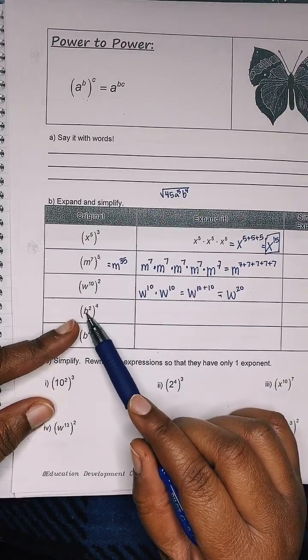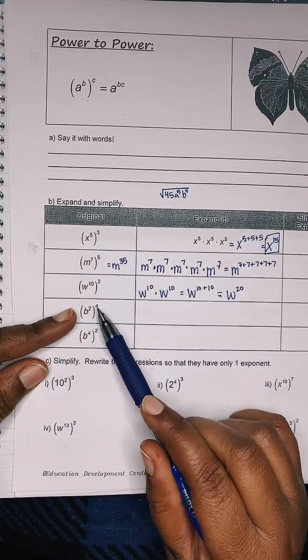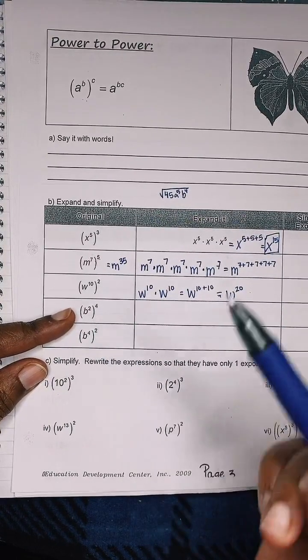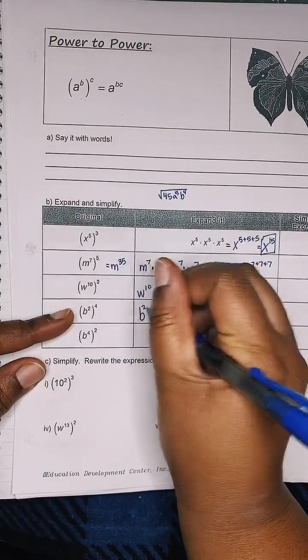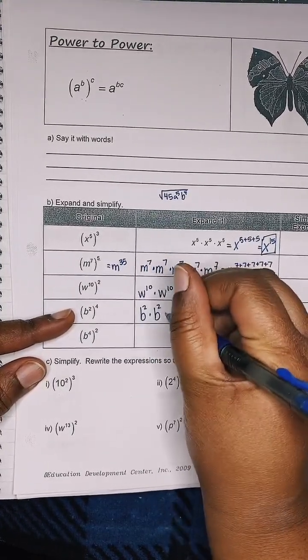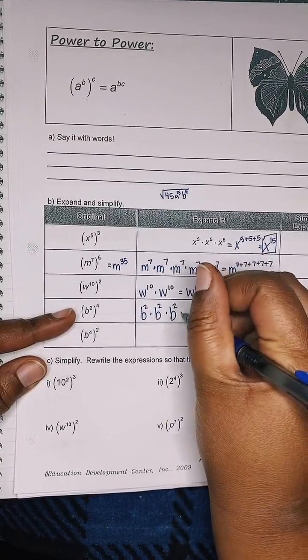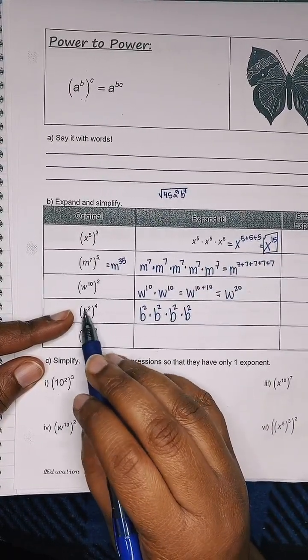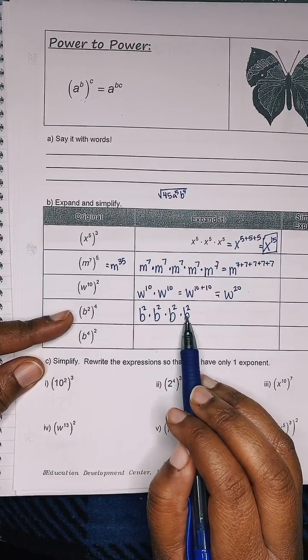So now let me show you what I mean by that. So b to the second. This is saying I have b to the second 4 times. So I have to write this b to the second 4 times, because that's what an exponent tells you: how many times you have your base. Well, I have them 4 times.